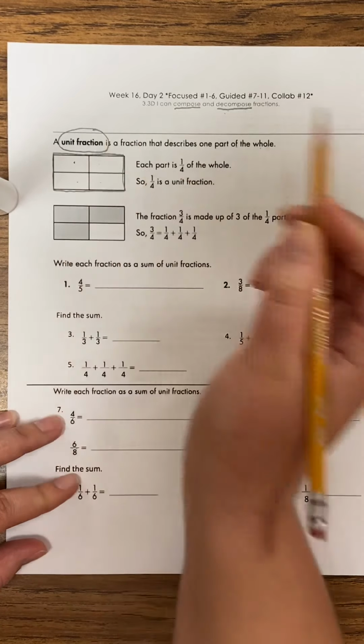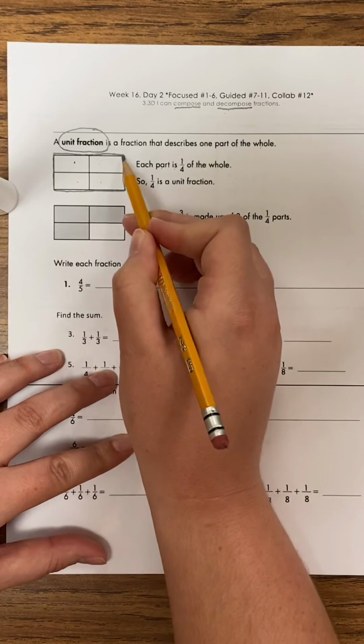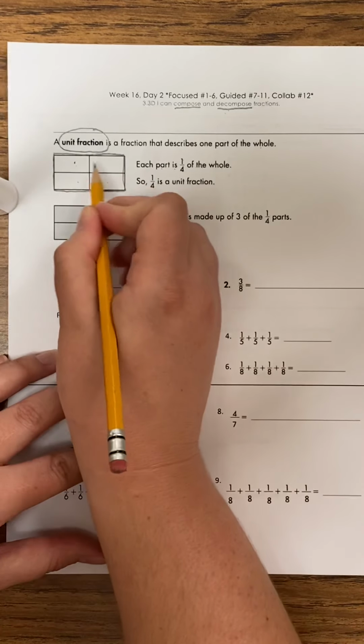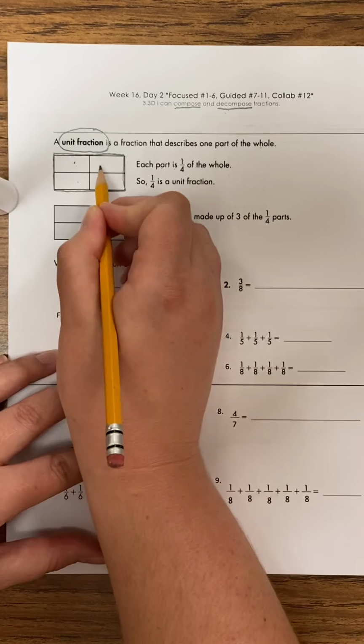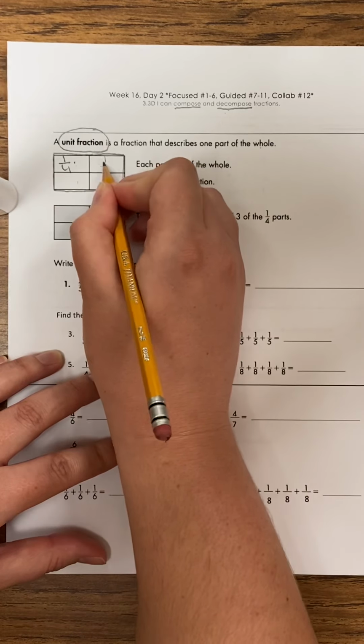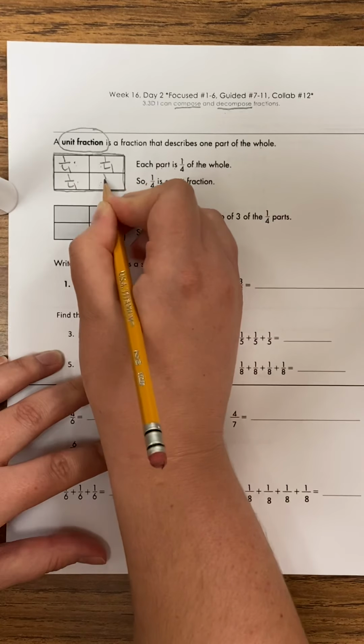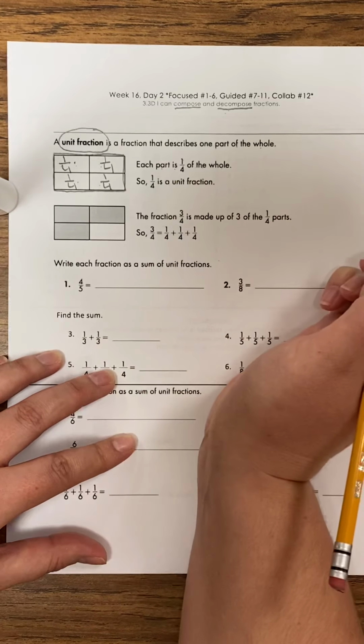So let's look at the sentence right here. Each part is 1/4 of the whole. So for this whole picture, each part is called a unit fraction. And the unit fraction for this particular picture is called 1/4. So the unit fraction for this area is called 1/4. This unit fraction is 1/4. This unit fraction is 1/4. And this unit fraction is 1/4.